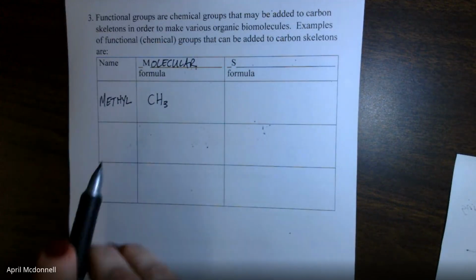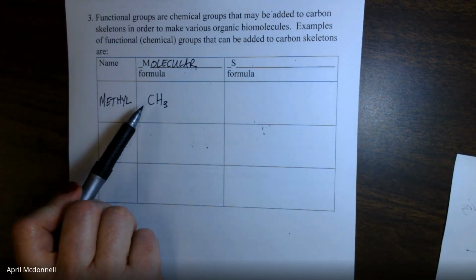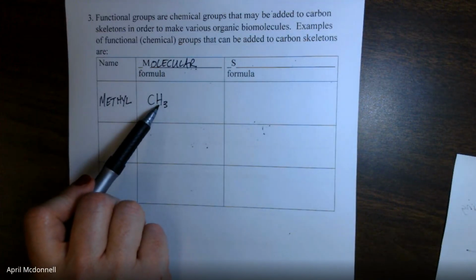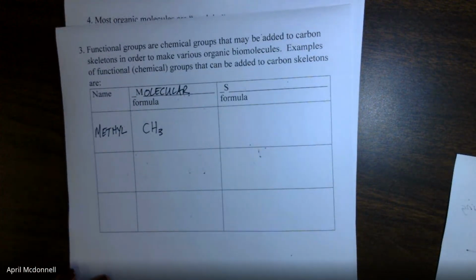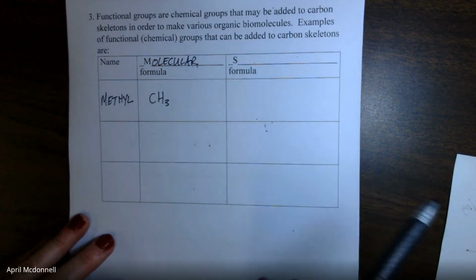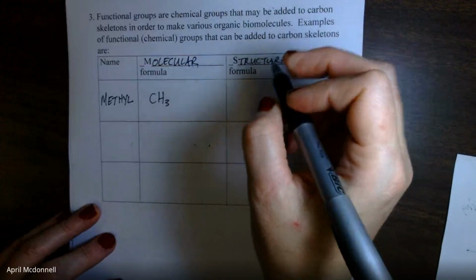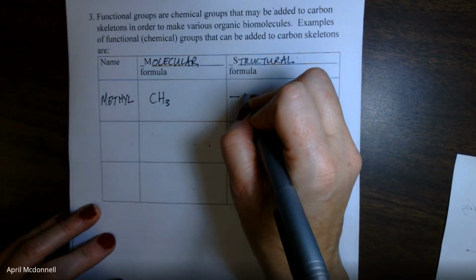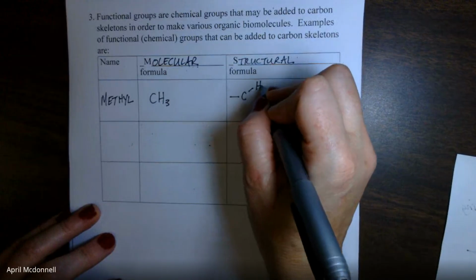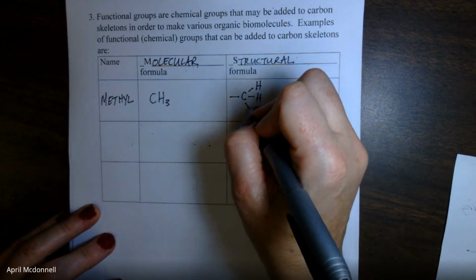How many carbon atoms are going to be in a methyl group? Looks like 1. How many hydrogen atoms are going to be in a methyl group? It looks like 3. The structural formula provides us with a little bit more detail. The structural formula shows us where the bonds are between all of the atoms within the functional group.